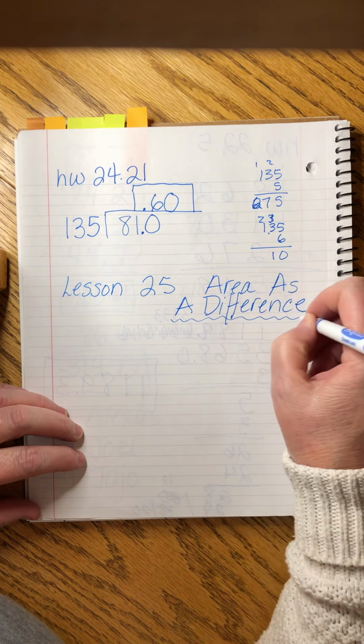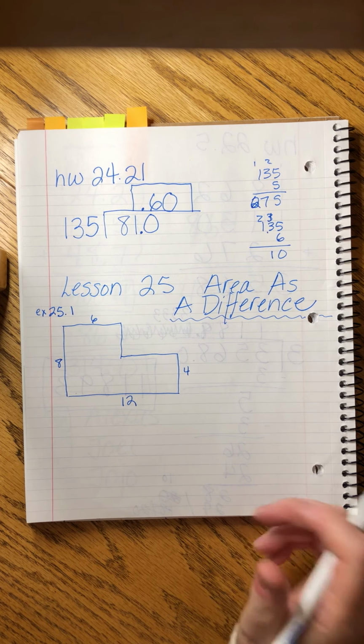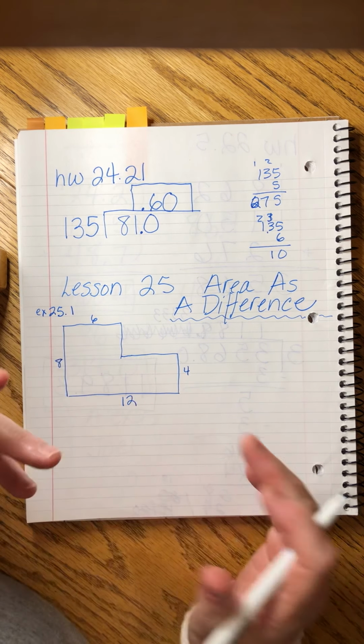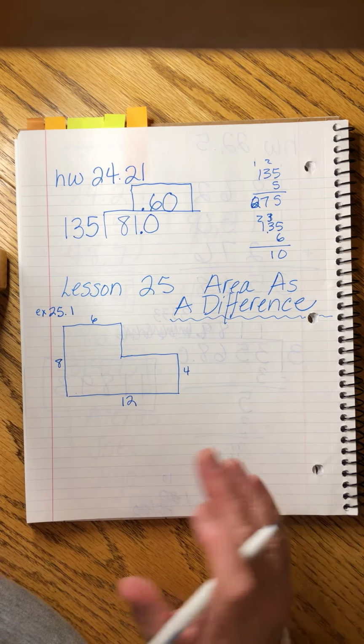Use the difference of areas to find the area of this figure. Dimensions are in meters, all angles are right angles. Okay, what is he talking about? Use the difference of the areas. What he's saying is, imagine, to me, these are toast problems. I always think of these as toast problems. Let's pretend that this was a piece of toast.